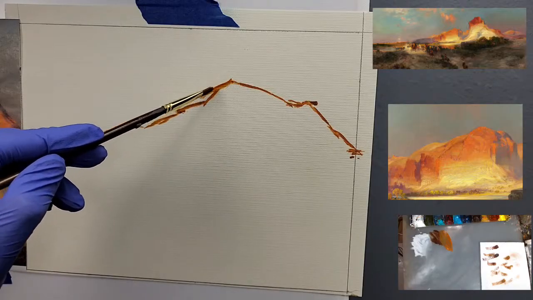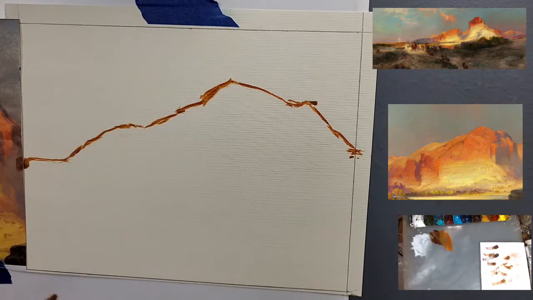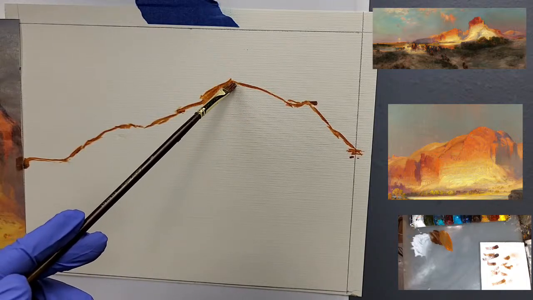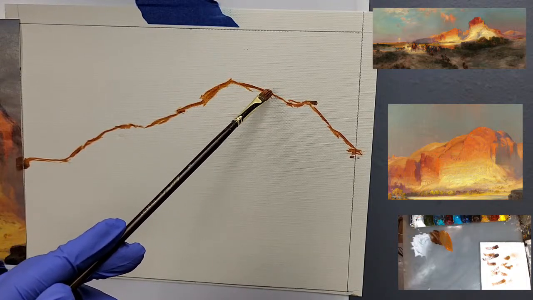Something like this, I think, is kind of what we're going for.